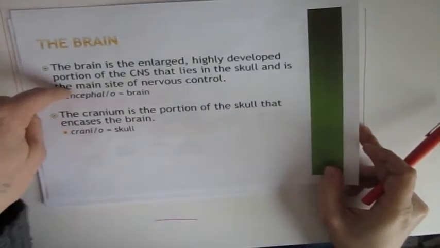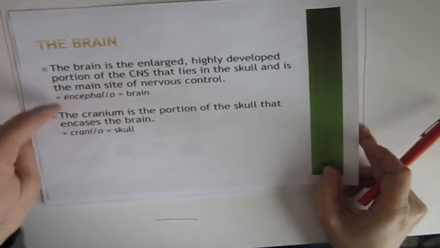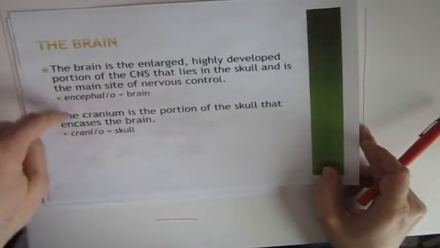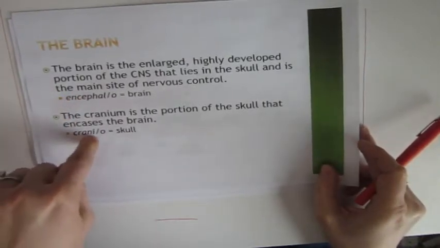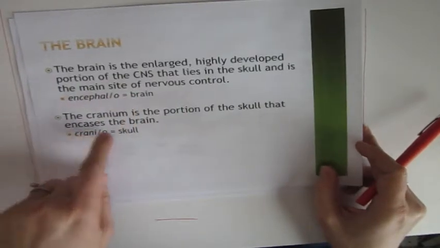These do not mean the same thing, do they? They mean two different things. So do not confuse these two things. Okay? Cranio does not equal brain. Cranio equals skull.